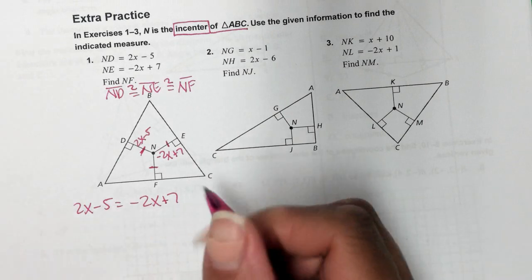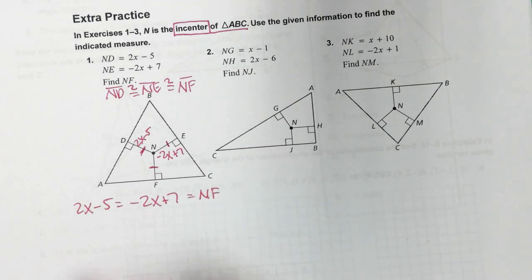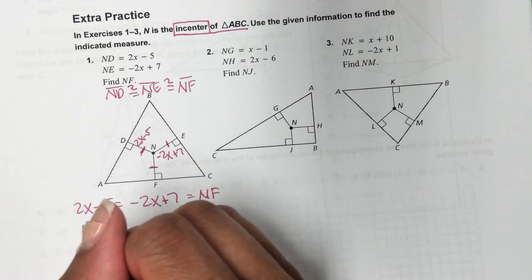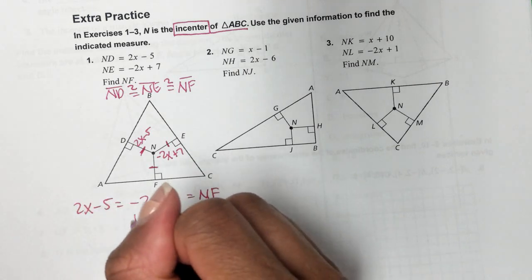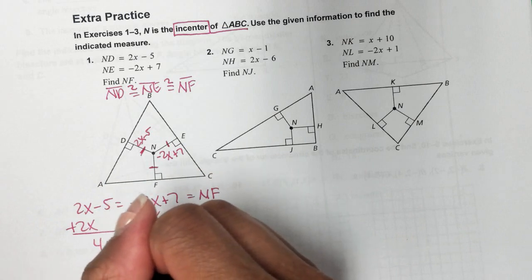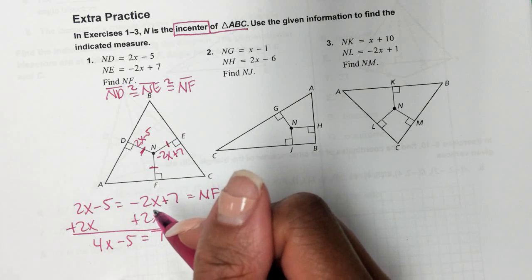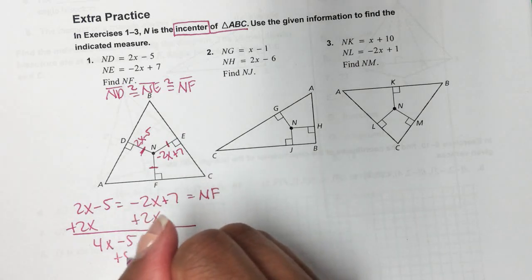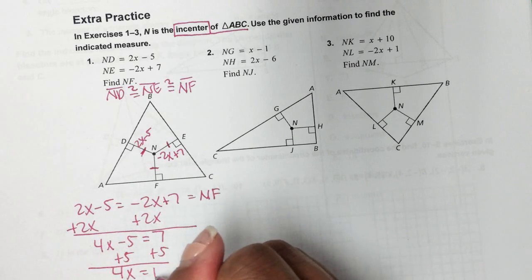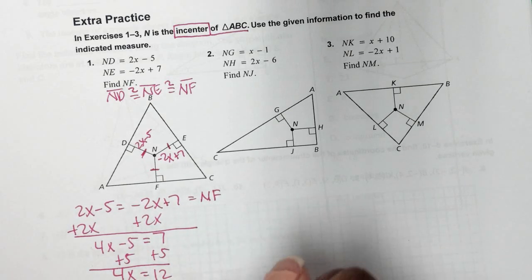And we know that anytime this happens, this will equal NF, whatever NF should be. So let's solve for this part. So we have plus 2x, and we are left with 4x minus 5 equals 7. And so I'm going to add 5 to both sides. And so now I have 4x equals 12. And I divide by 4, x equals 3.